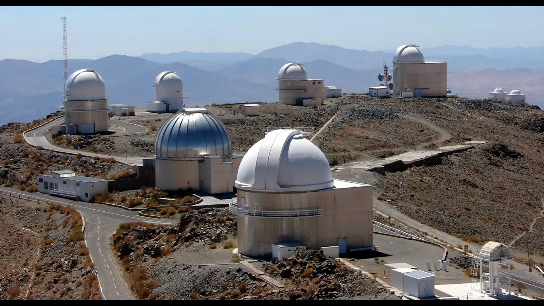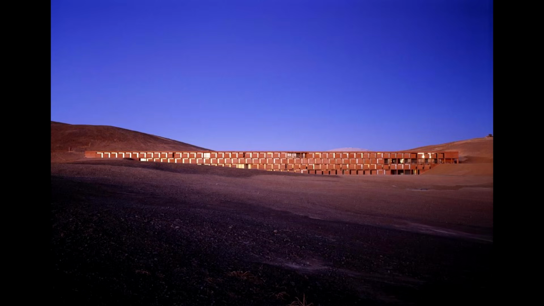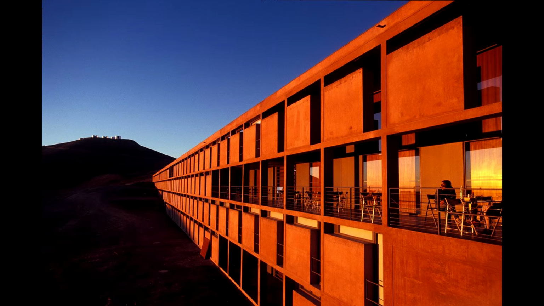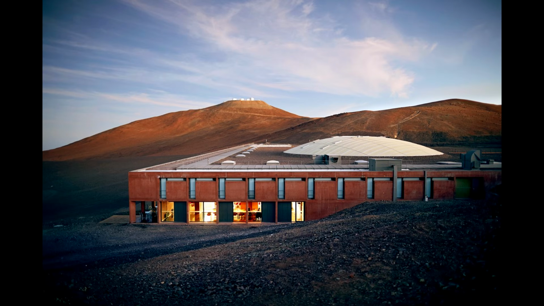The European Southern Observatory is a bunch of telescopes at high altitude in the Andes, and the astronomers stay in this amazing hotel, which was just a barren hole in the ground. They put a glass roof on it. They have buildings and hotel rooms that look out, and inside, underneath this glass dome, they have a garden and a swimming pool. It's like a greenhouse. Outside, it's like the surface of Mars.